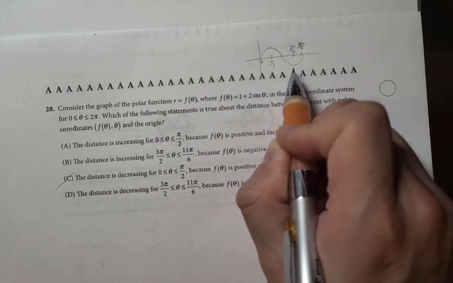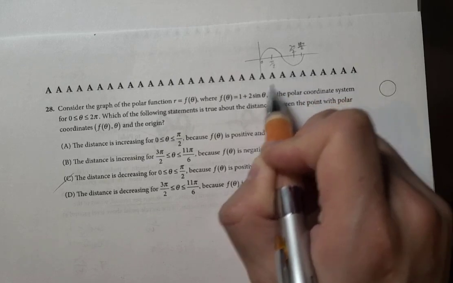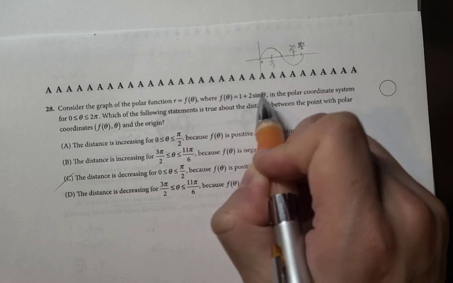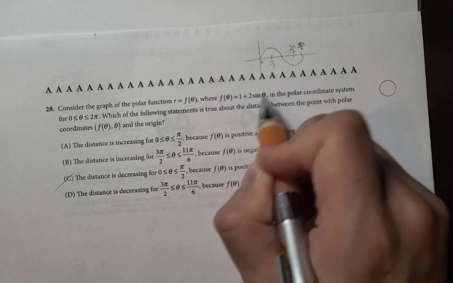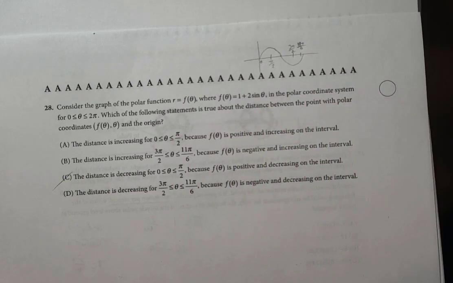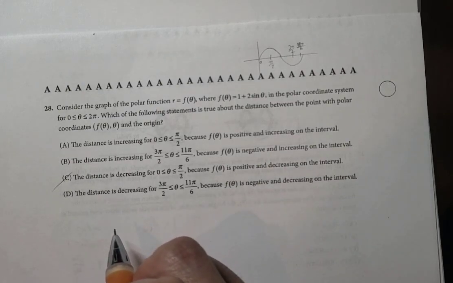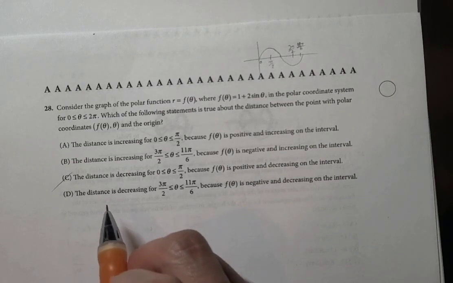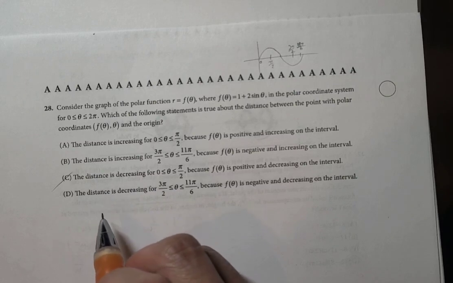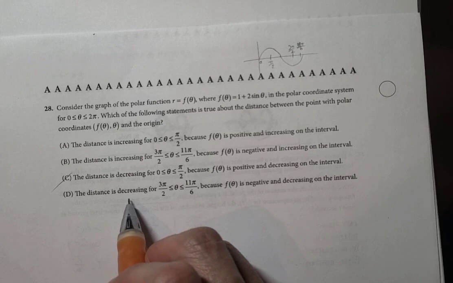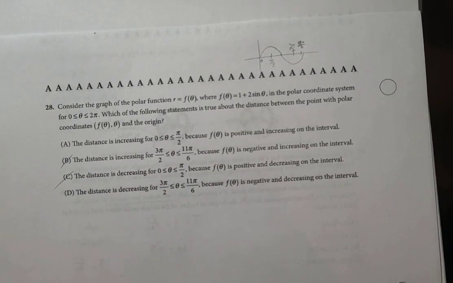At 3 pi over 2, sine of 3 pi over 2 is minus 1. So it'll be 1 minus 2, which is minus 1. So as you get less negative, it'll actually get closer to the origin. Okay? So that means it's getting closer, so distance would be decreasing. So we can eliminate B then.